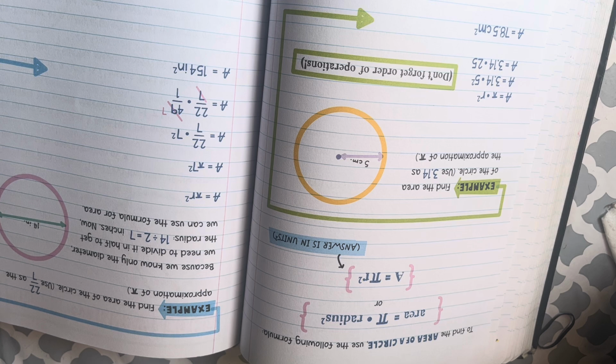Example, find the area of the circle. Use 22 over 7 as the approximation of pi. Because we know only the diameter, we need to divide it in half to get the radius.